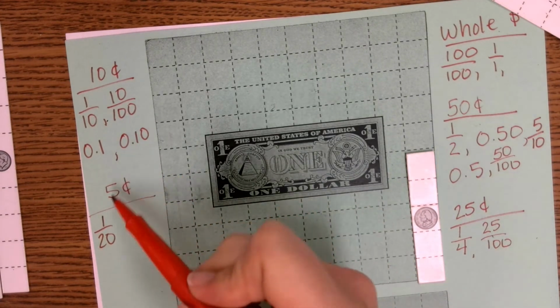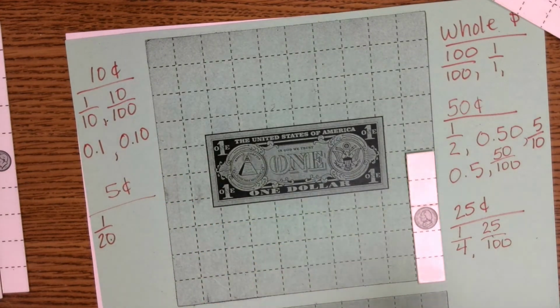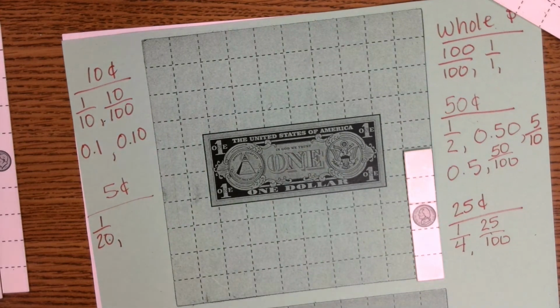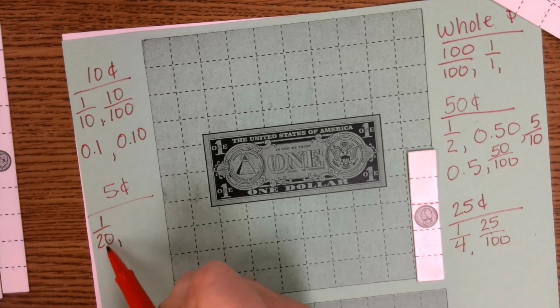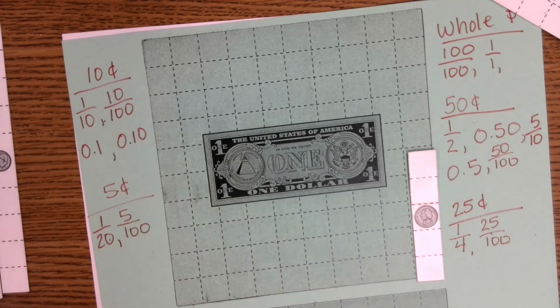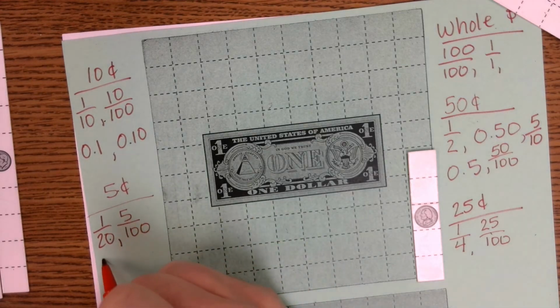We also talked about how 20 times 5 equaled a dollar, and that they'd want to call this 1/5, even though it really isn't 1/5. They're still having quite a lot of difficulty with realizing that a nickel is not 1/5. And then after we saw that it's 1/20th, we also said that it's 5 hundredths. And then we wrote it as 5 hundredths.